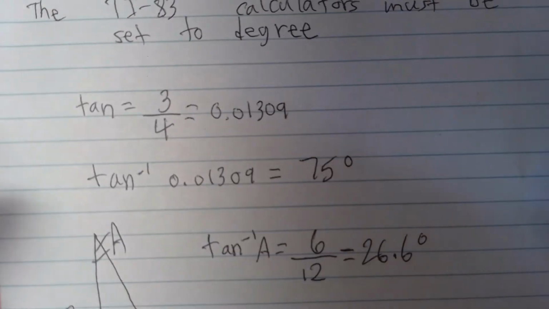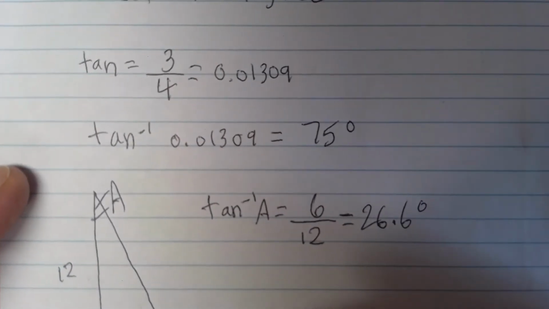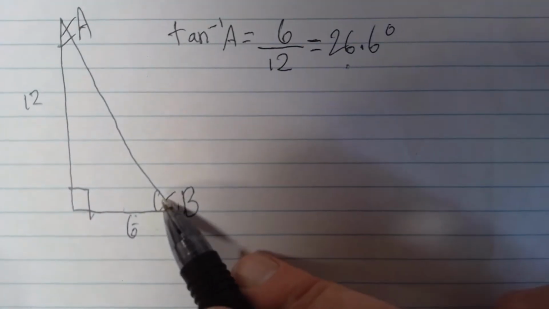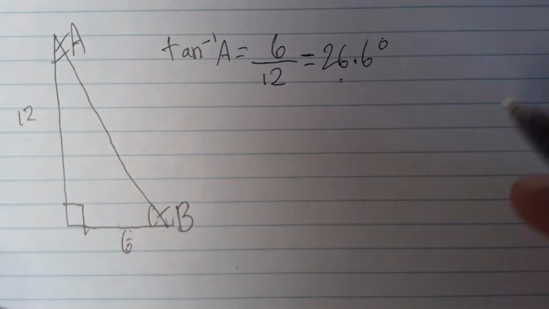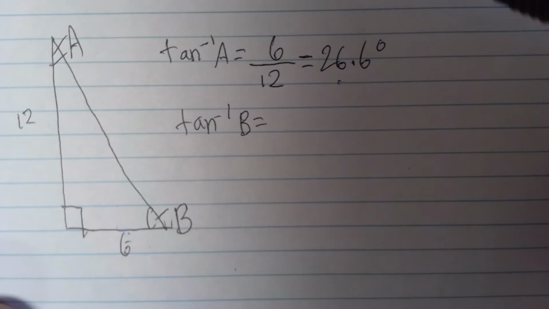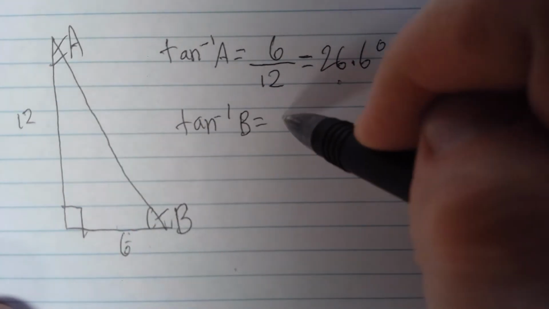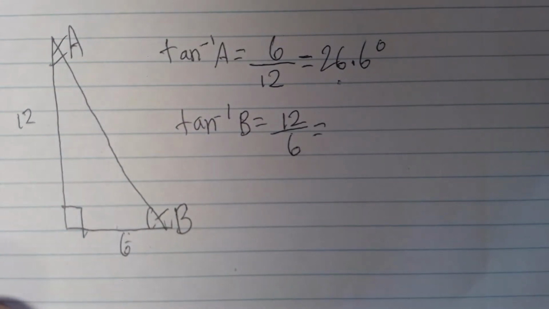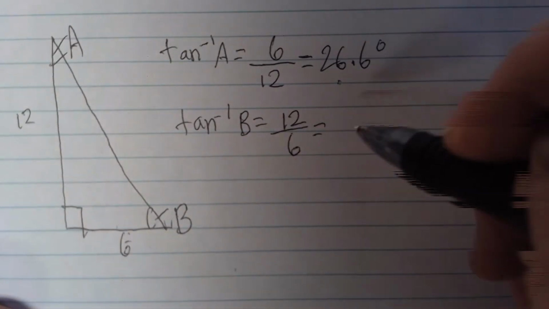Let's do the other angle here. We could do 180, subtract 26.6, subtract this one down here. 180, subtract 26.6, subtract 90. Could do it that way, but I want us to get more tangent practice. Tan inverse, finding angle B. Looking at this, the opposite is 12, the adjacent side is 6. Second, tan inverse, 12 divided by 6, 63.4.